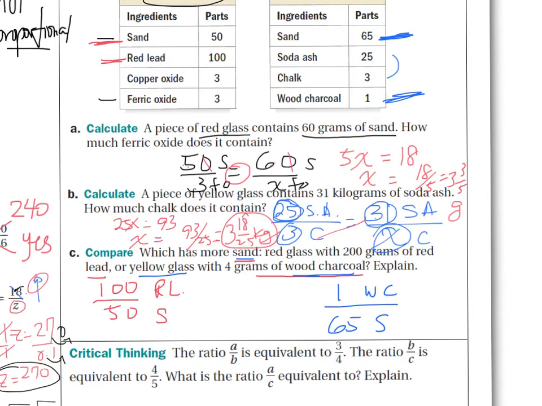Okay, so when you set up a proportion now, red glass with 200 grams of red lead, I need to put the 200 in the numerator because I need to match the red lead. And I'm solving for x. I'm looking for sand. Okay, and we'll do the second part later.